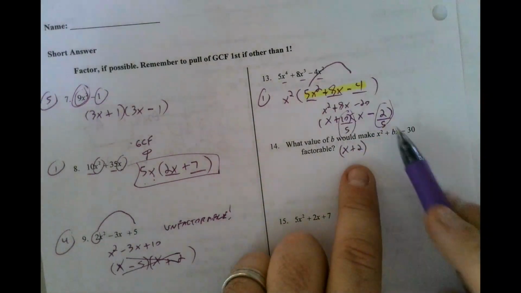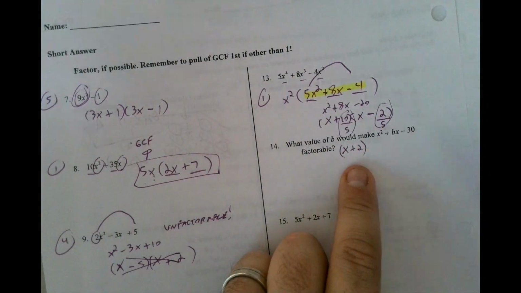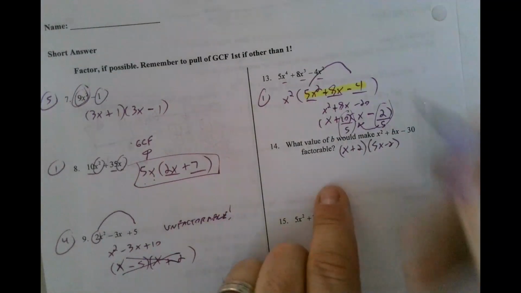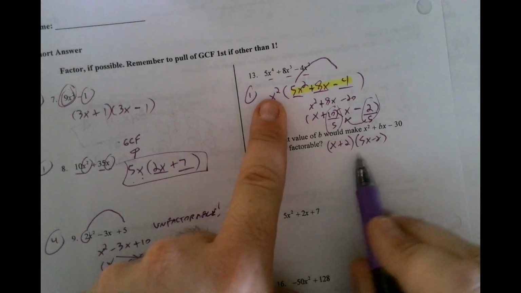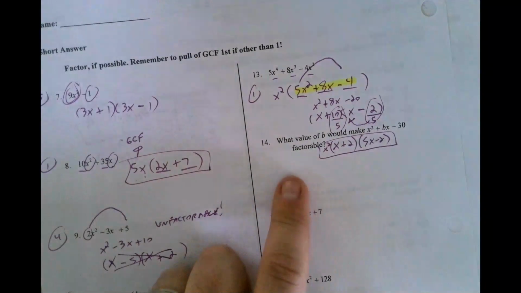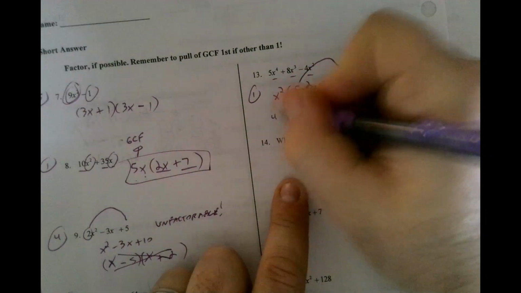Does 5 come out of 2 evenly? No. So where does it go? In front of the x. So it's 5x minus 2. So the final answer is these two parts with the x squared out front. So we did 2 methods, method 1 and 4, to get our final result.